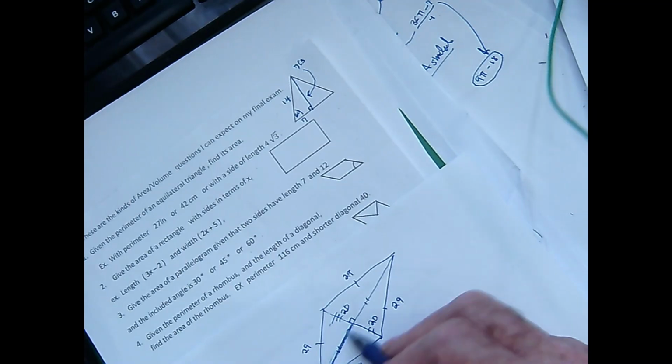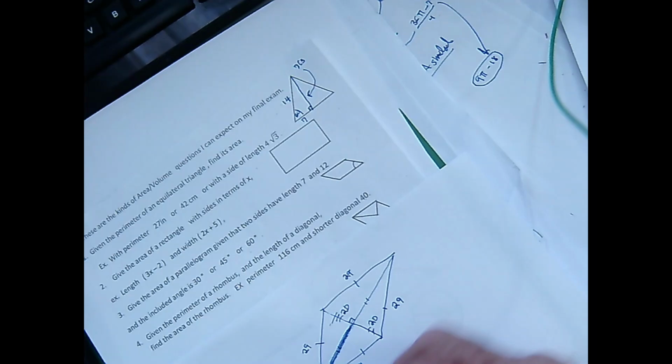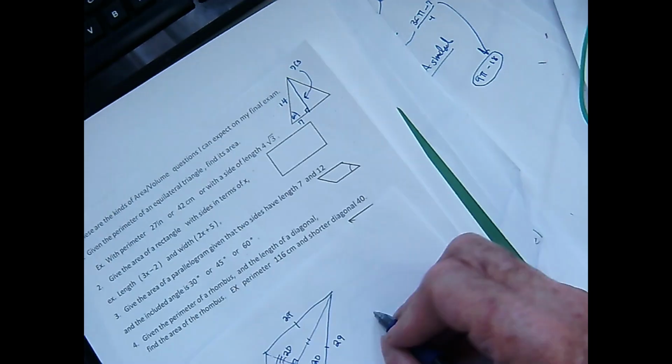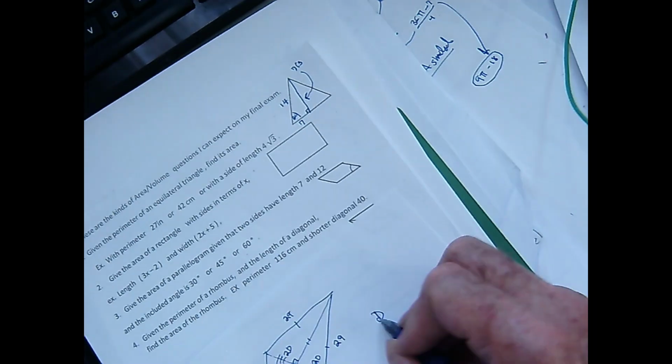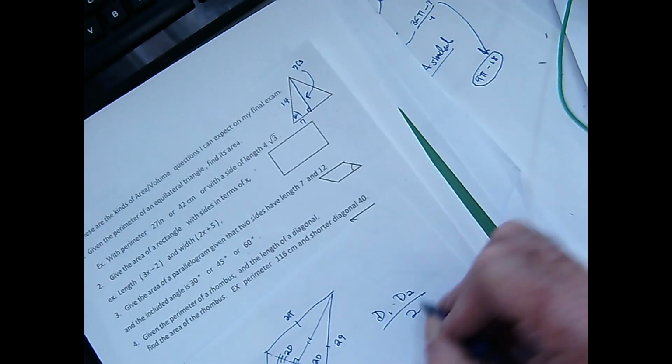We want to find the length of the other diagonal. Because the formula for the area of a rhombus is diagonal sub 1 times diagonal sub 2 divided by 2. That's the area of a rhombus.